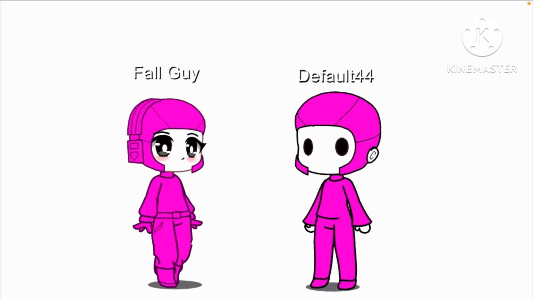I recommend giving your characters design outlines that are not black outlines. Let's take Fall Guy, for example. If you look at Fall Guy's color palette, his design is mostly pink. So I recommend giving him a dark pink outline. This will make his design pop out a lot more.